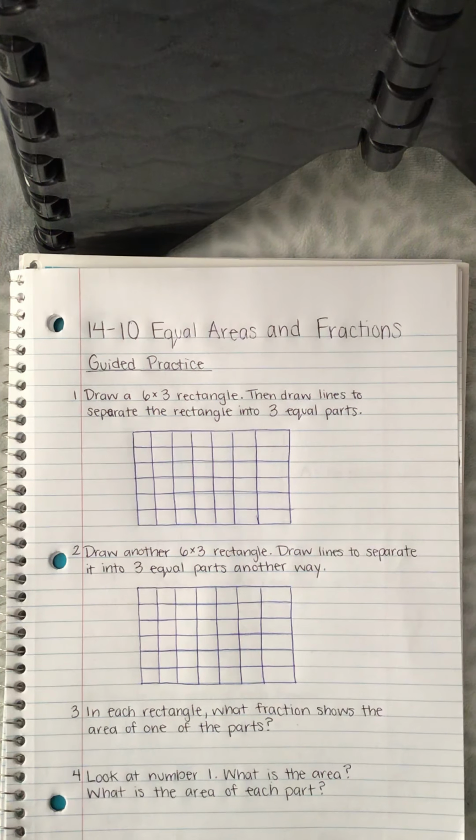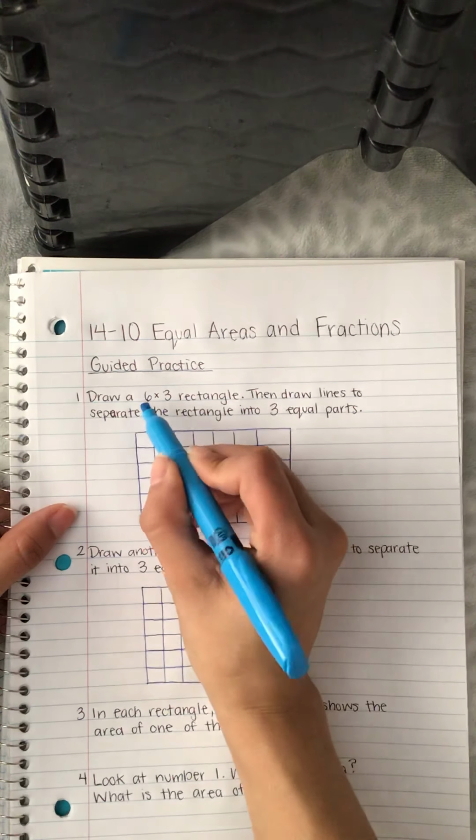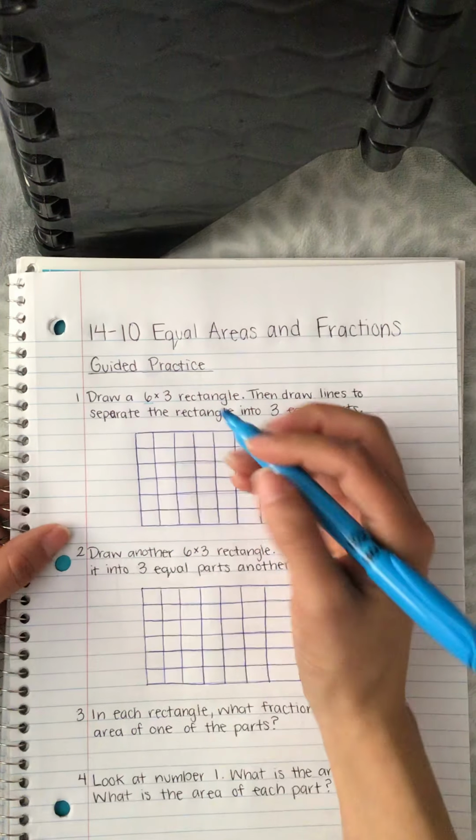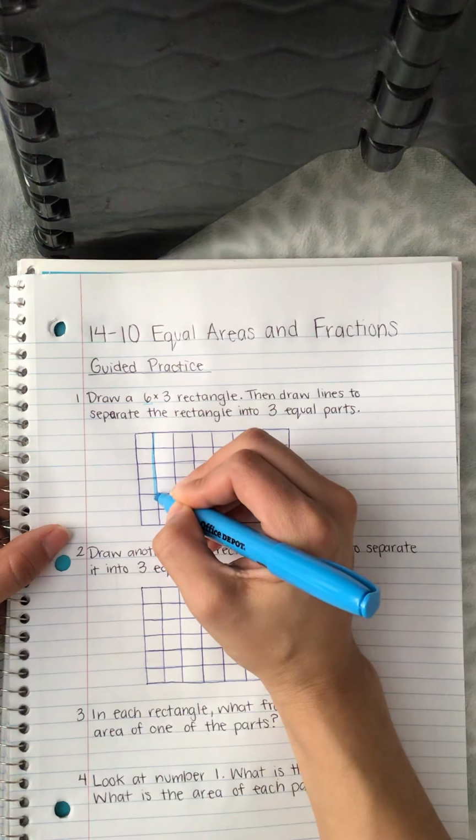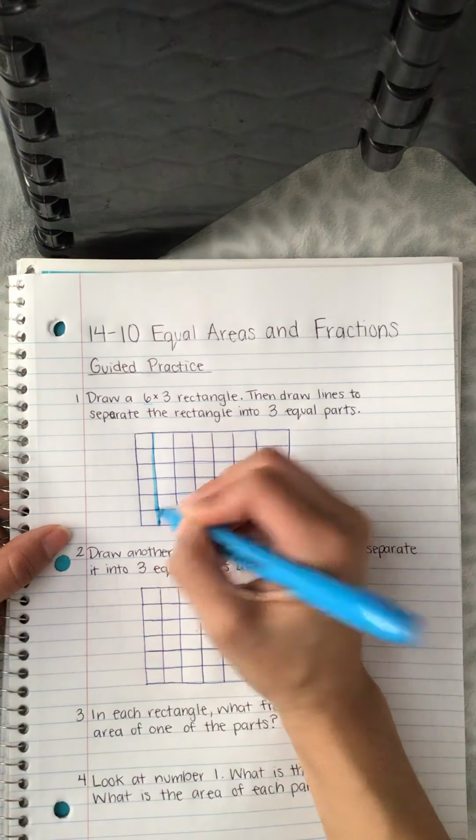In number 1, it says draw a 6x3 rectangle, then draw lines to separate the rectangle into 3 equal parts. So, let's draw a 6x3 rectangle. Remember, 6 will be my going down length, so 1, 2, 3, 4, 5, 6.